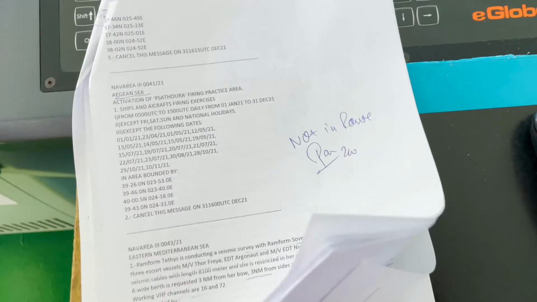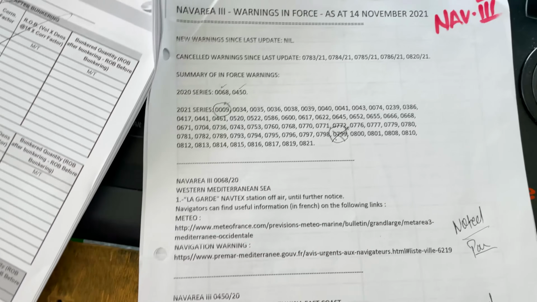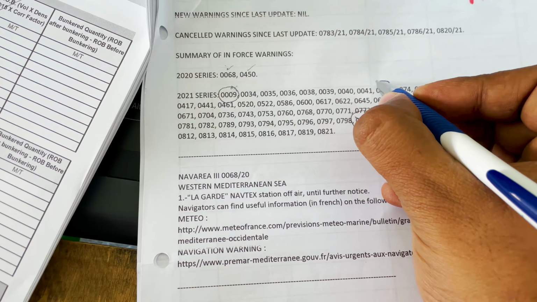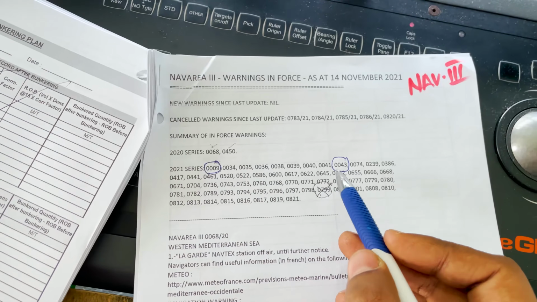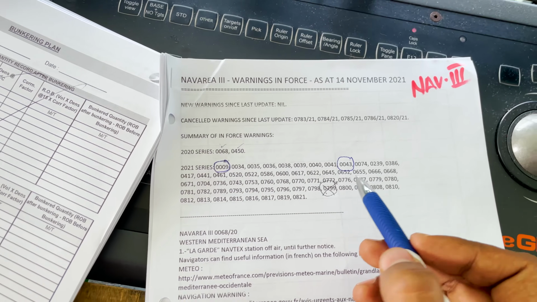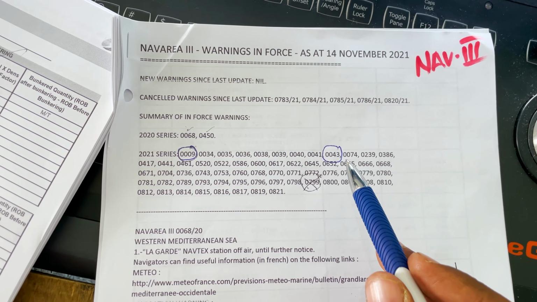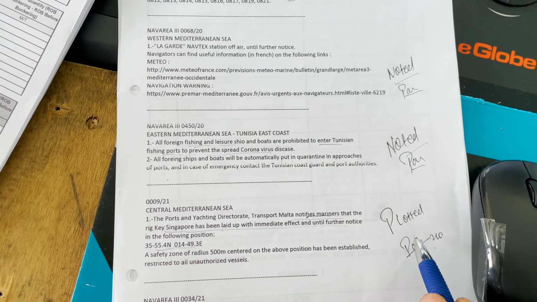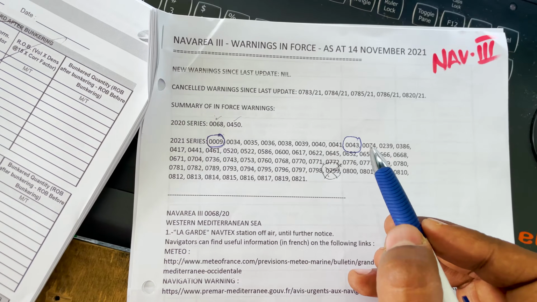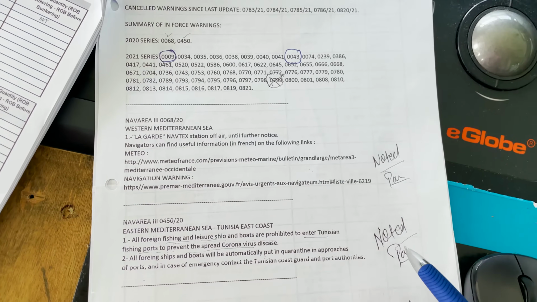Now what will I do? I'll come back to my first page, my enforced list page, and I'll encircle that. This is just my symbology; it means I have done this. So I've encircled those which I have plotted. Most of the time you would see that most of the nav warnings are not in your route. That's why, as you can see, 009/21 and 0043, only these two nav warnings were coming in my route, and no others.